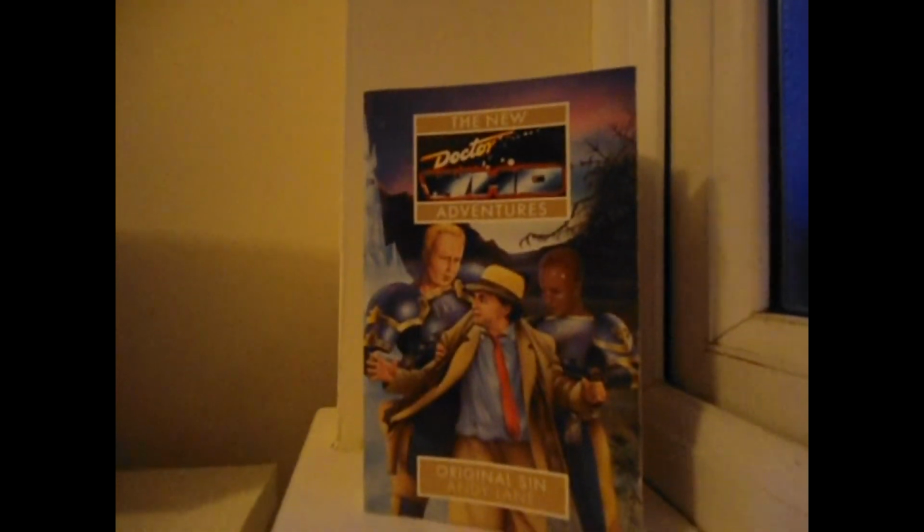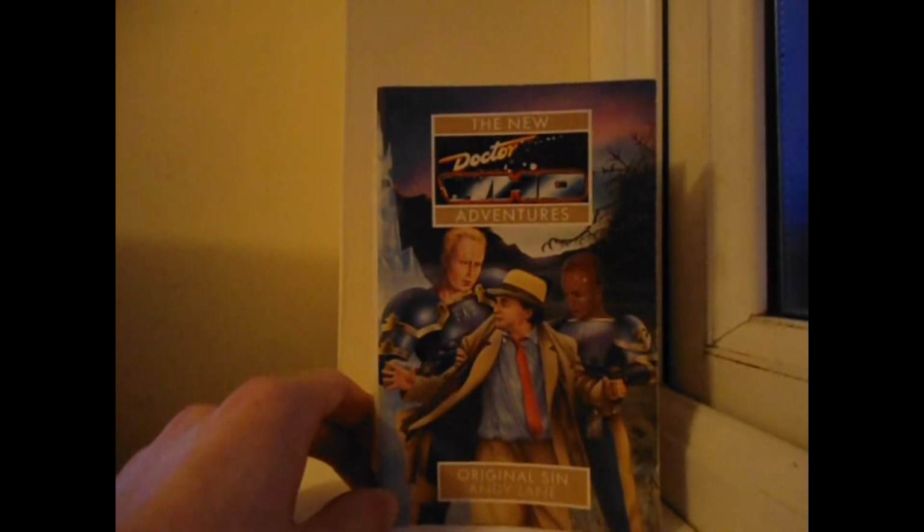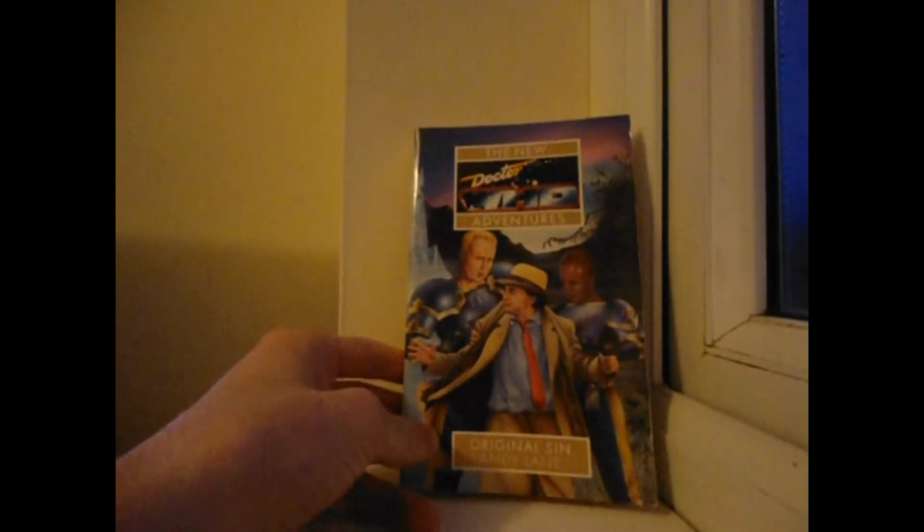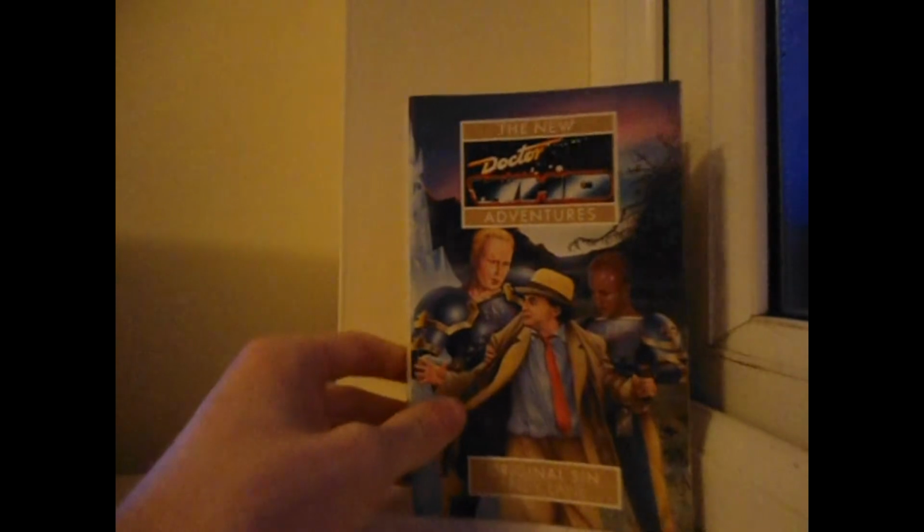And now I'm going to be going on to the structure of this book. This book is structured very nicely. It's spread over 320 pages with a prologue and an epilogue, and about 17 chapters, and in my personal opinion it's structured really nicely.